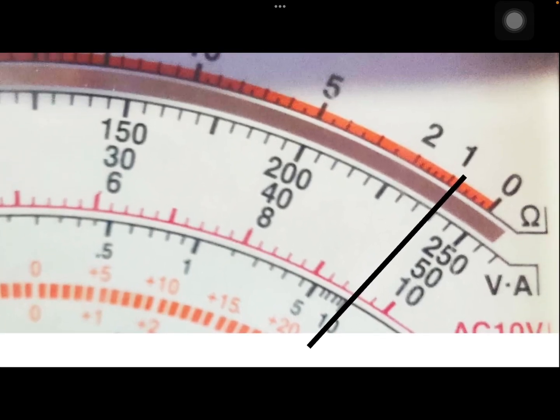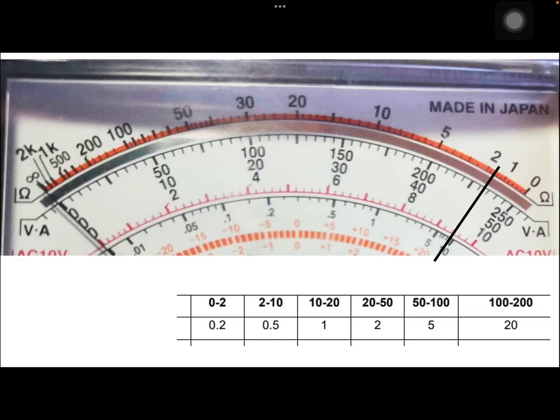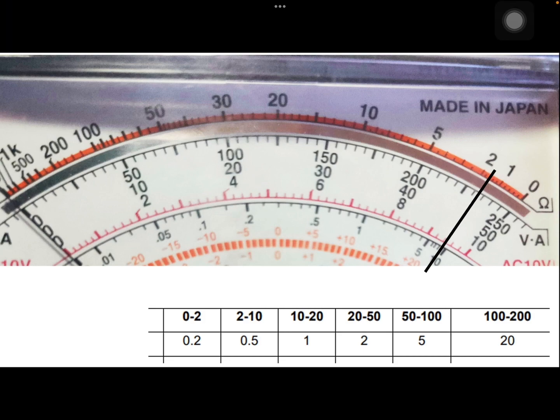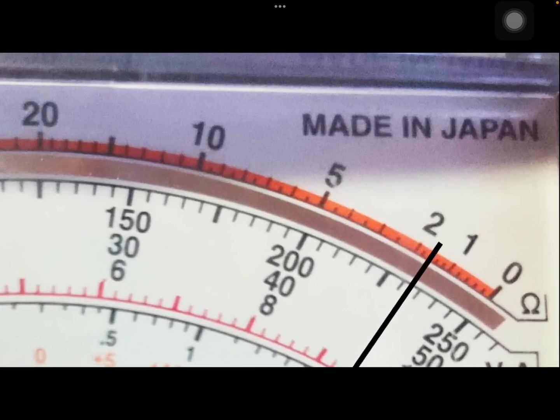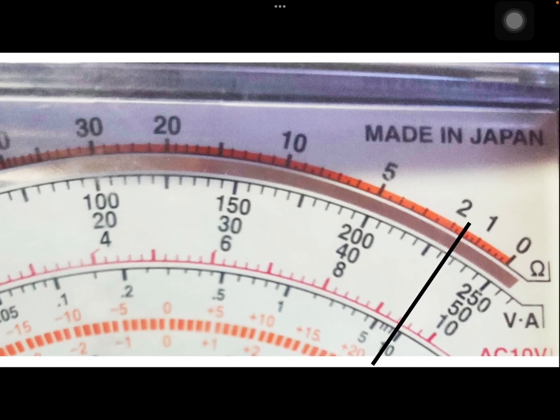How about kapag ganito or nandito ang ating pointer? So, sabay-sabay tayong magbasa. Start tayo from 0, 0.2, 0.4, 0.6, 0.8 ohms is our reading. Sige, how about this one? Sige nga, kayo ang magbilang. Pwede nyo i-pause para malaman kung nakukuha nyo na ba ang ating discussion or kulang pa.